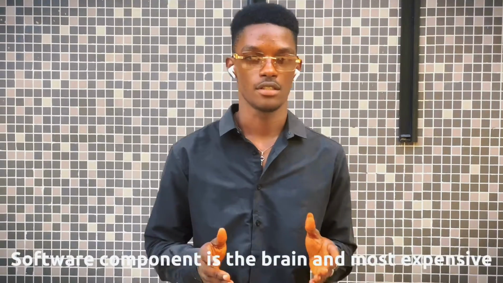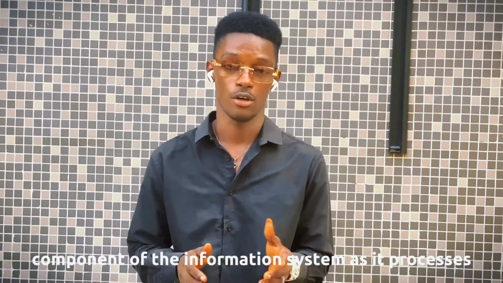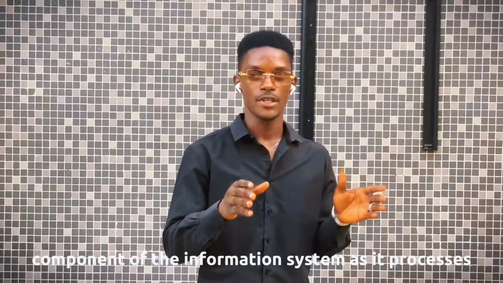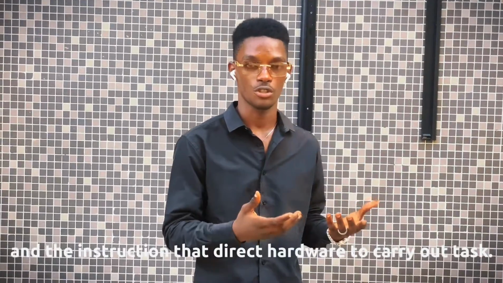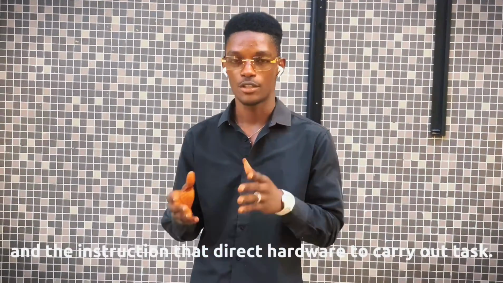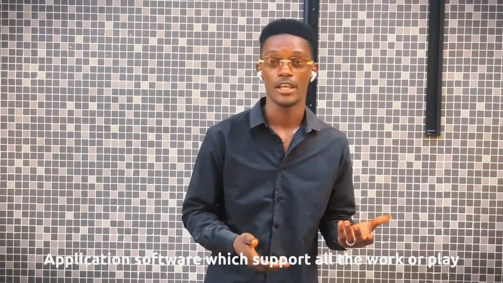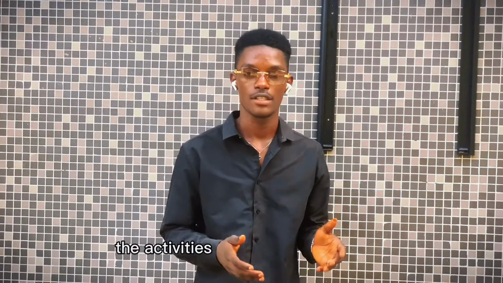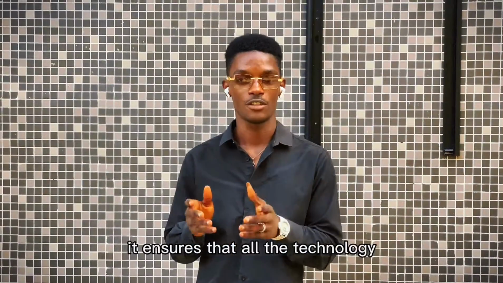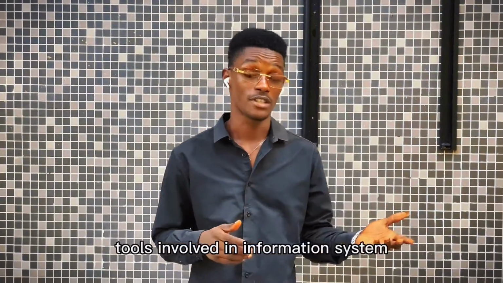The software component is the brain and the most expensive part of the components of the information system. It processes the zeros and ones which the hardware stores, and it serves as instructions which direct the hardware to carry out tasks. Application software supports all the work and play apps which we use, such as Gmail. System software's activities mostly go unnoticed, as it only performs basic operations, such as file management. It ensures that all the technology tools involved in the information system work together smoothly.